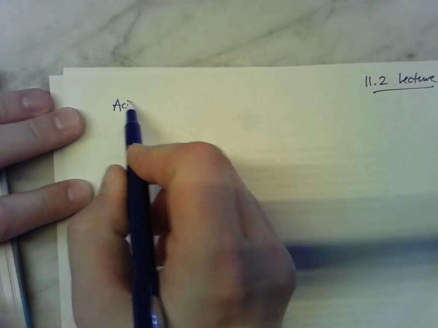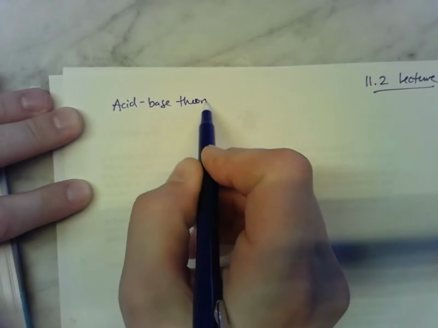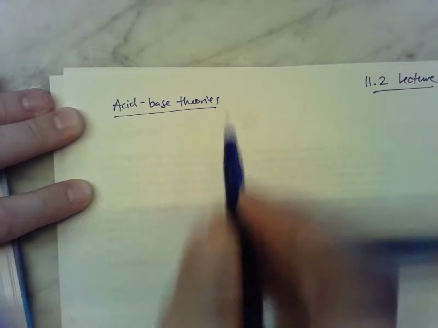All right, so we're going to talk about acid-base theories. And I'm going to give you kind of the down and dirty for what we need to know for these, because what we're going to do is talk about acid and base theories, and then we're going to go on to actually talk about how to calculate pH and all that stuff. Some of that stuff was mentioned in the video that crazy dude did.